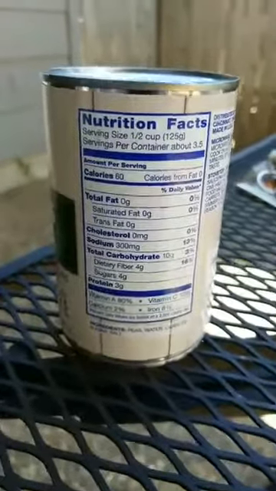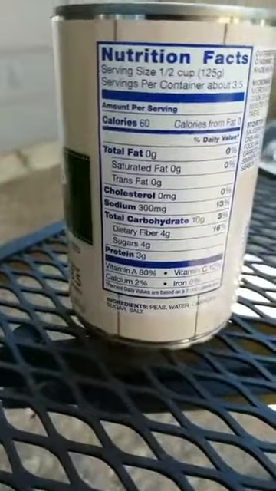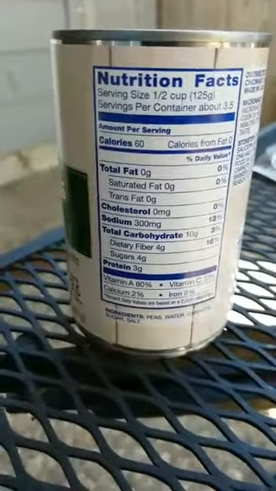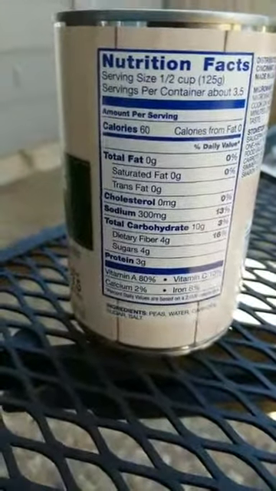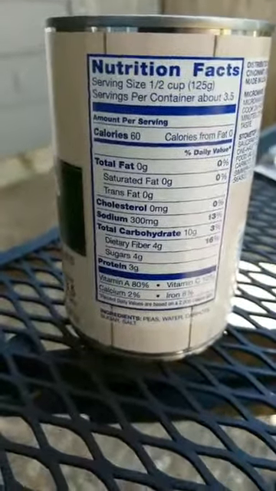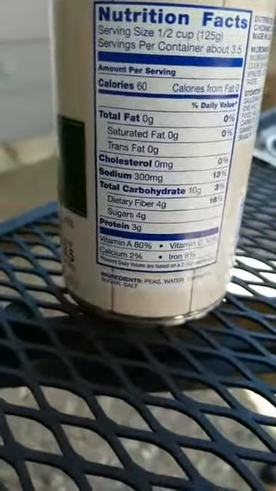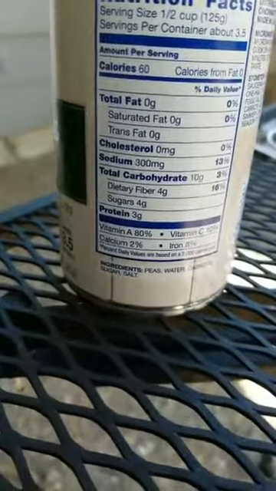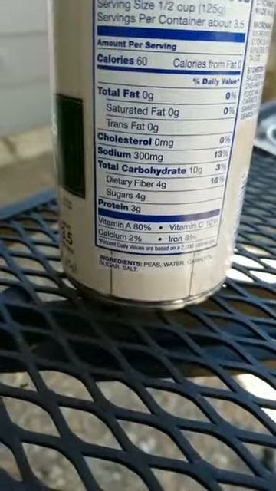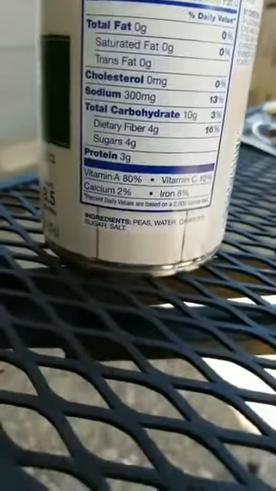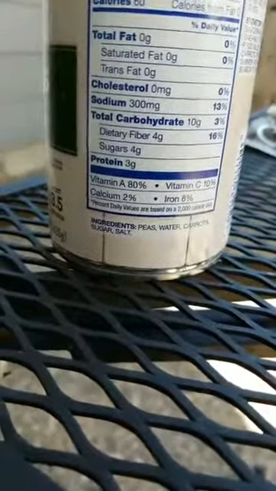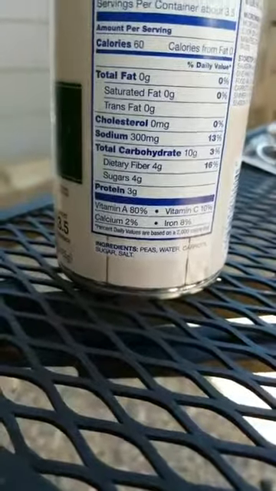So when we look down at calories, that's by the serving size, okay? If I take 1/2 cup of this, that's going to be about 60 calories. Contained in those 60 calories are the amounts of total fat, cholesterol, sodium, carbohydrates, and protein, and then your micronutrients down at the bottom, which are vitamin A, calcium, vitamin C, and iron, okay?